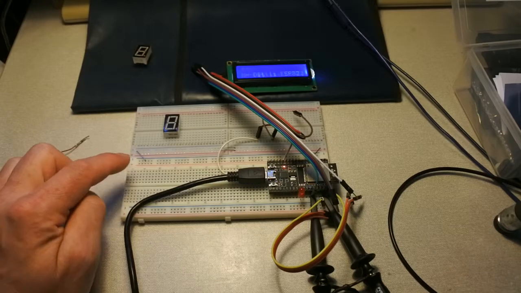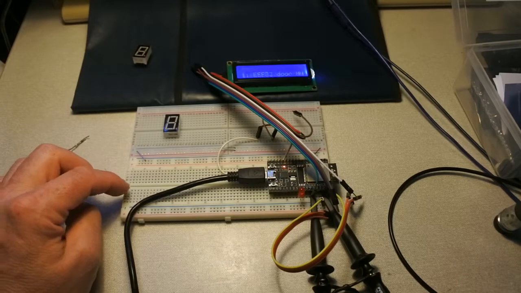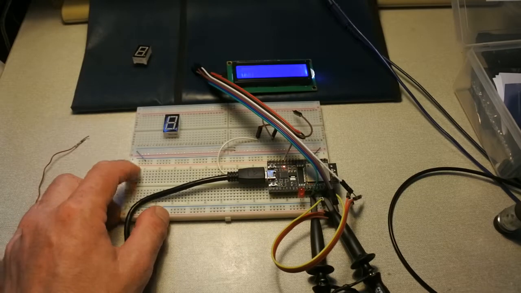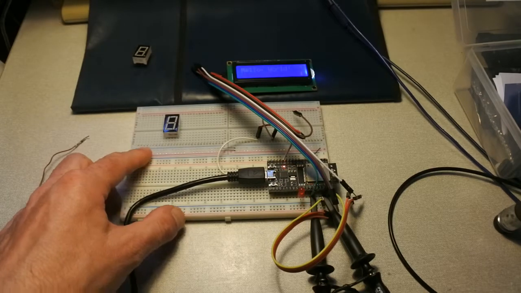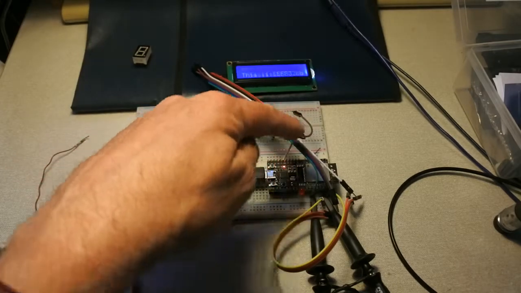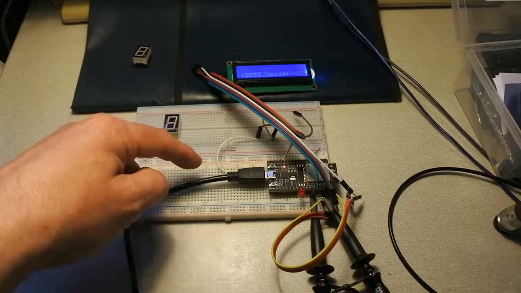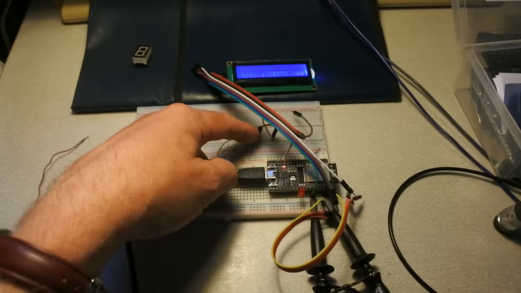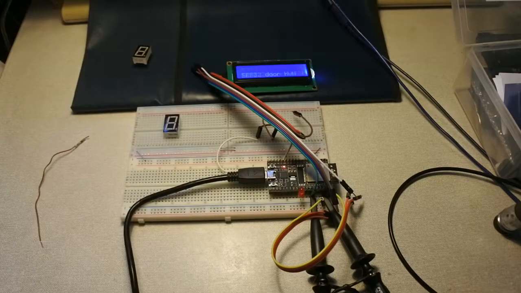However, I have to connect plus and minus. Now these are more or less connected, but from the 5 volts I only have one connection here for the display, so I really need to change that.